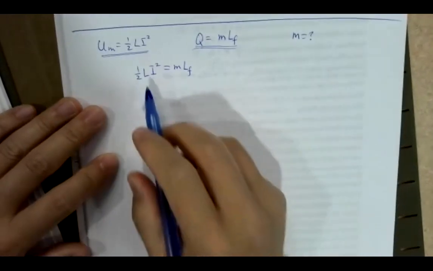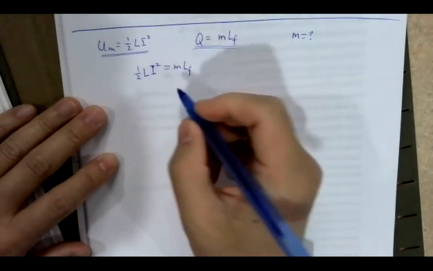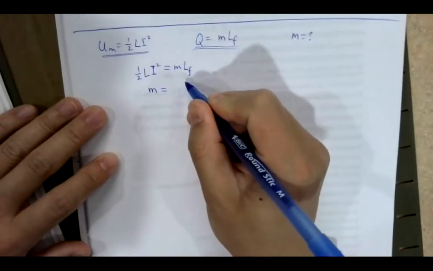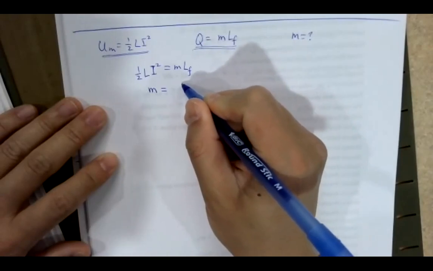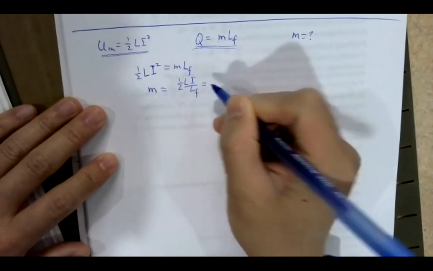Those two are different quantities. You're looking for m, how much ice can be melted. So then divide both sides by L_F. So m equals 1/2 L I squared divided by L_F.